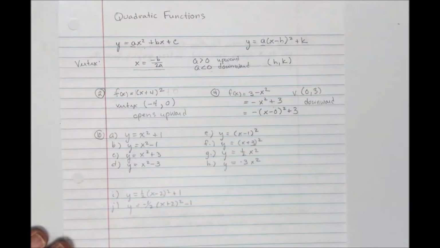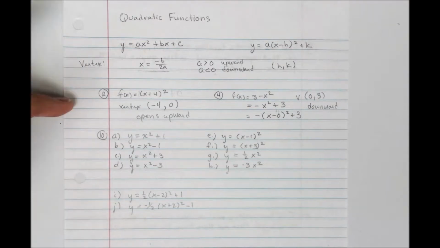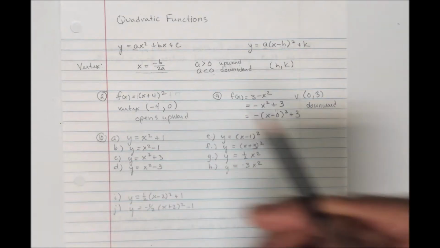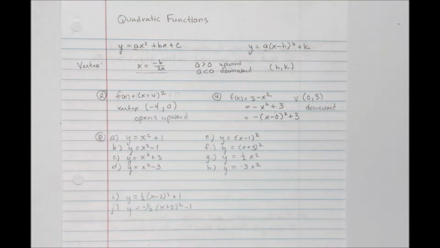So if they gave you, let's say, for example, these are problems 2 and 4 out of your book from section 2.1. If they gave you graphs, and it was like multiple choice, just using these two bits of information, you could figure out which one your graph is.